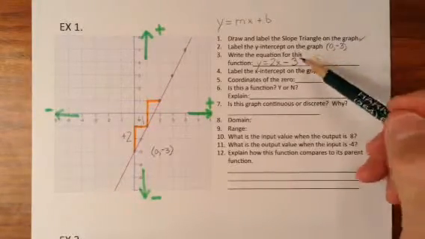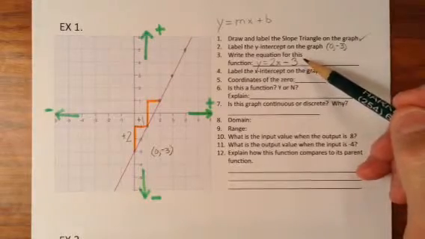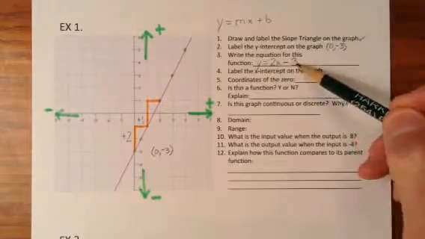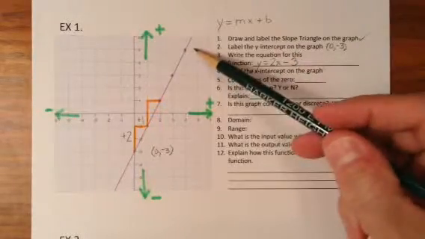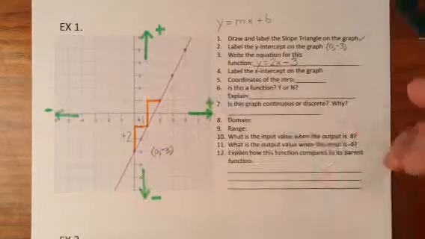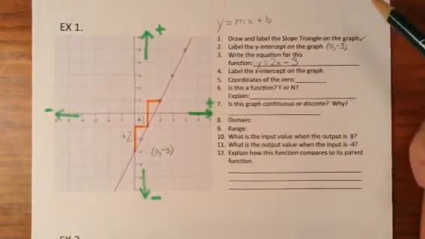Now please, if you want to, I would strongly encourage you to take your calculator, go to your y equal button, type in 2x minus 3, press graph, and that graph on your calculator should look exactly like the one that we have right here. It's a quick, easy check. I suggest that you do that.